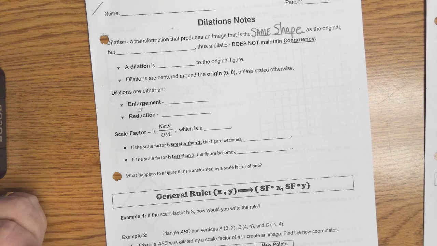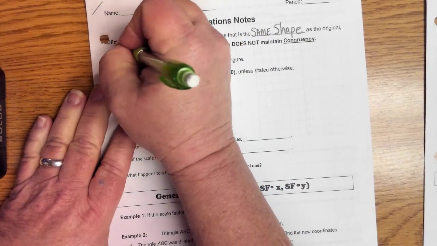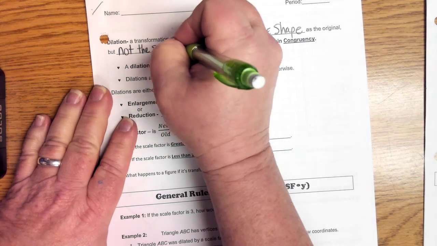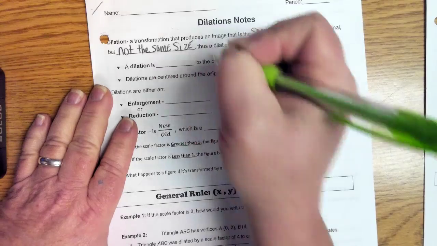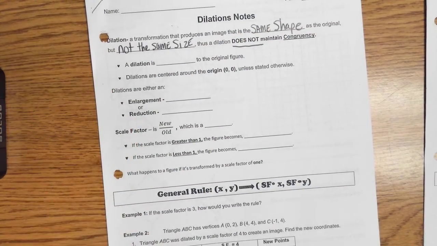A dilation is a transformation that produces an image that is the same shape as the original, but not the same size. Thus, it does not maintain congruency. All right, the three we've learned about before: translations.